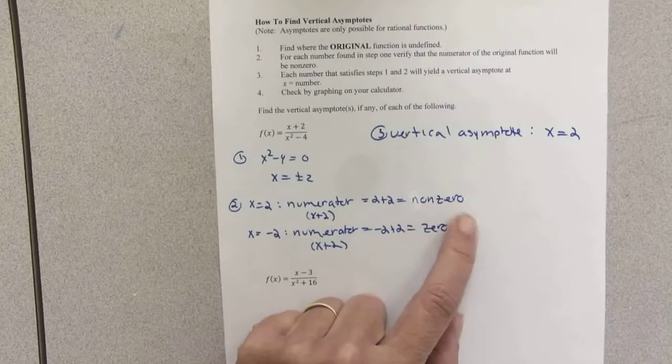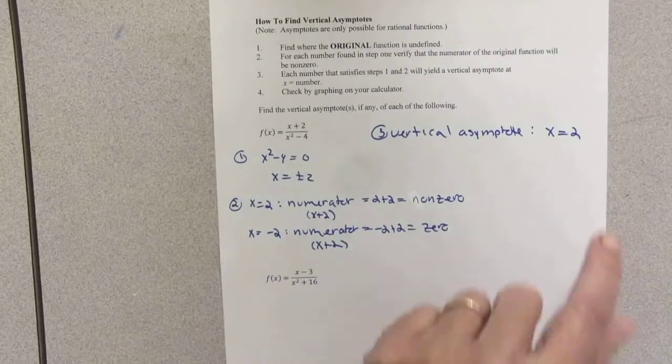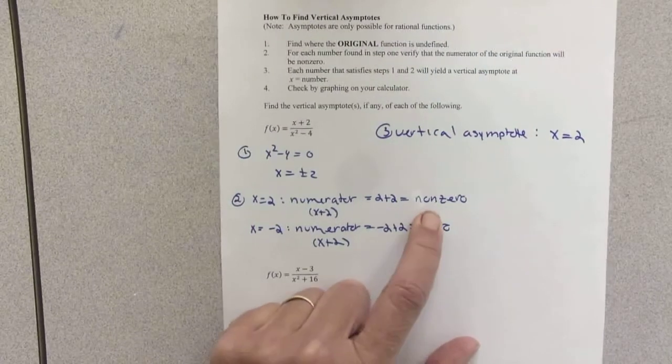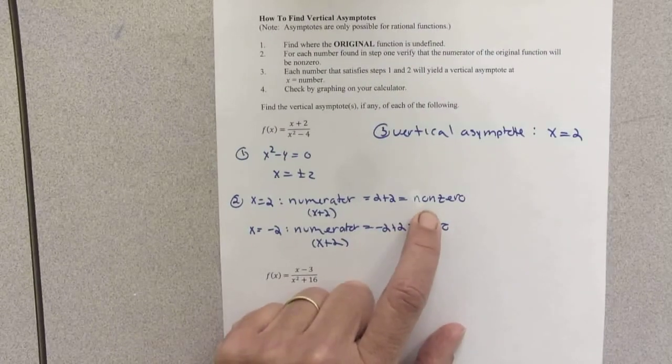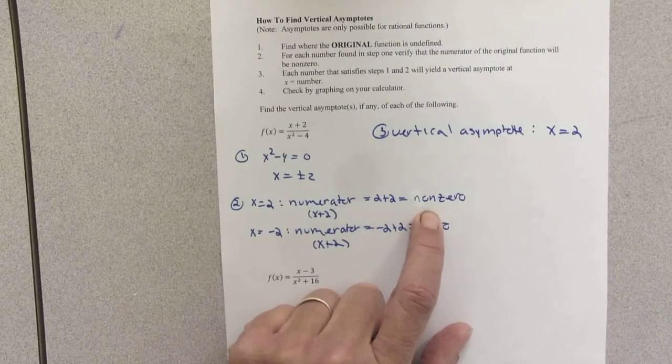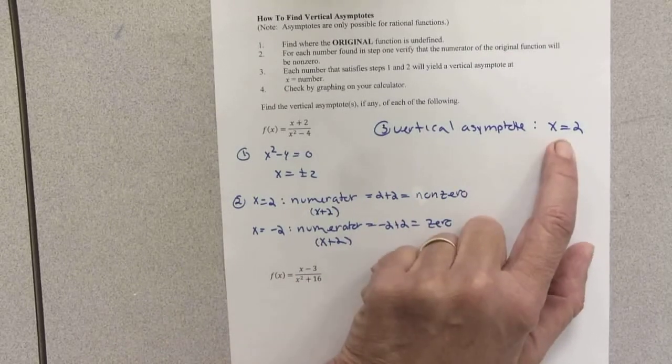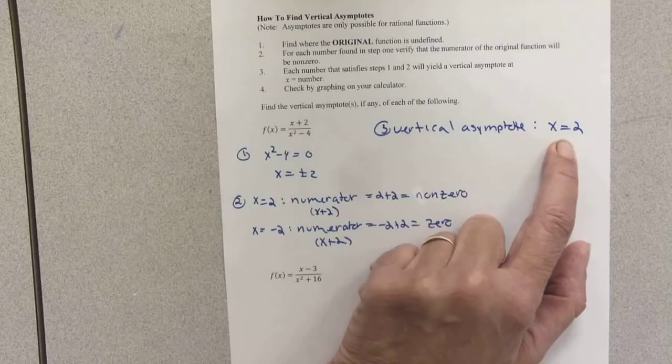And here's why I just wrote non-zero. A common mistake, if I'd left the 4 there, lots of people are going to tell me x equal 4. This number here happened to be 4, but it has no meaning other than it was not 0. And so it wasn't important that it was 4 or 12 or 92. What's important is not 0, and we get x equal 2. So there's my vertical asymptote.